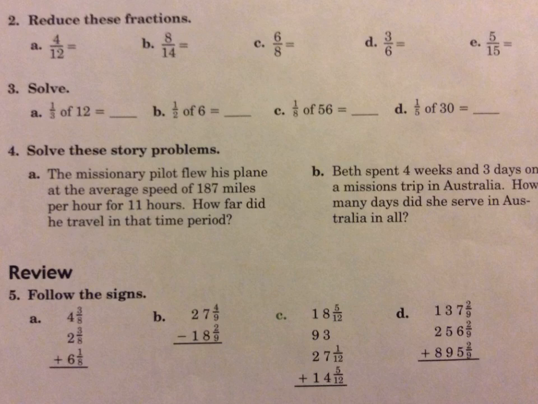So we have 4 over 12. What's our GCF for 4 and 12? What's the highest number that goes into both 4 and 12? It's 4. 4 goes into 4 one time. 4 goes into 12 3 times. Our answer is 1/3. 8 over 14. What's our GCF? The highest number that goes into 8 and 14. It's 2. 2 goes into 8 4 times. 2 goes into 14 7 times. 4 over 7 is our reduced answer.